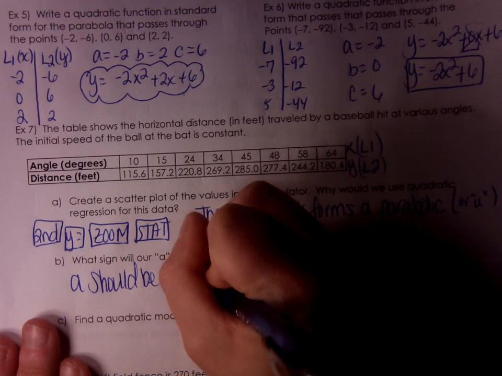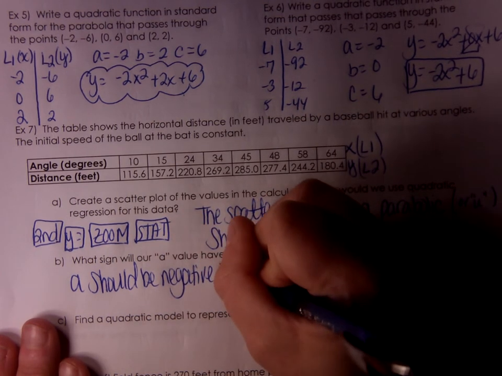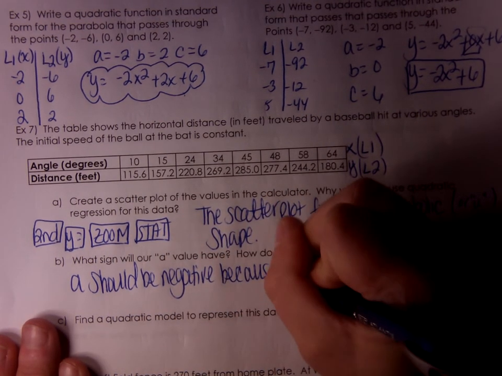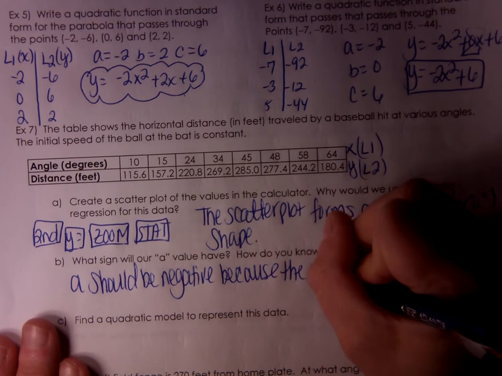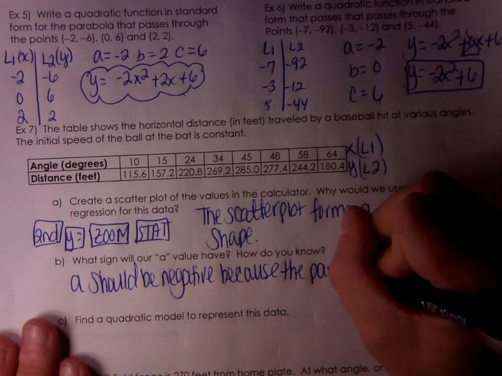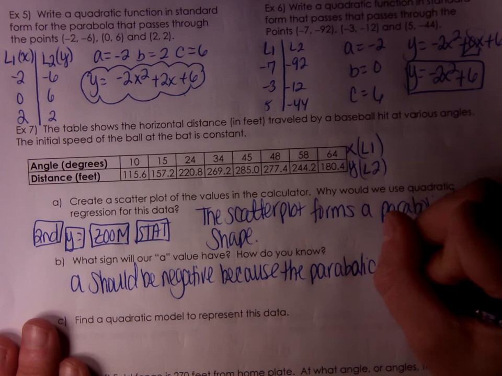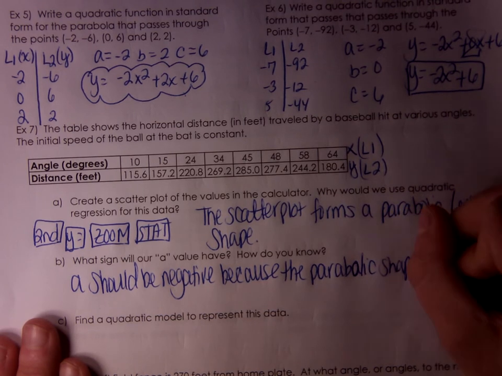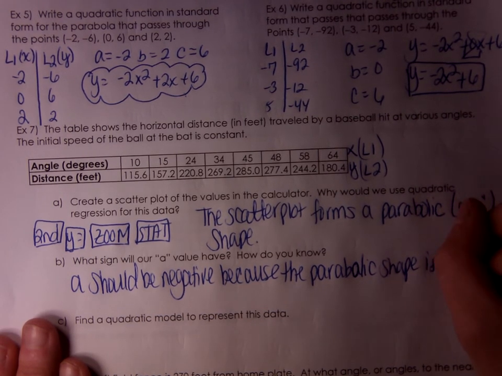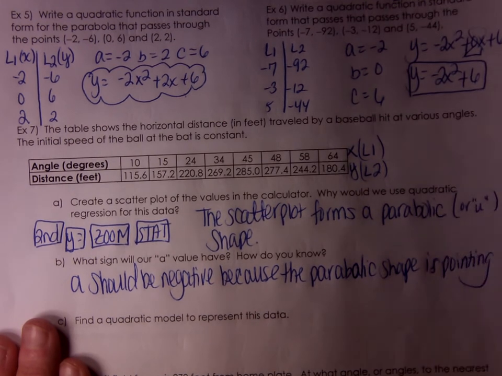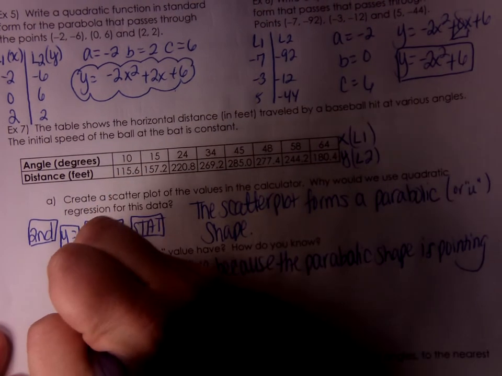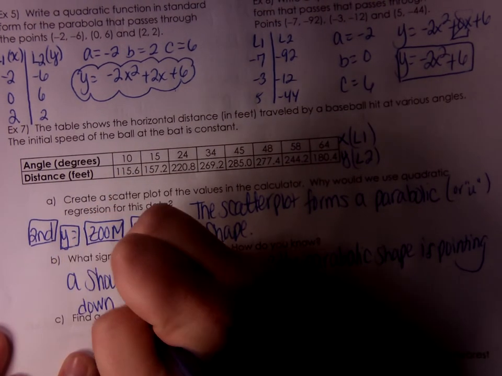And that is because the parabola, or the parabolic shape, is pointing down, and there appears to be a maximum.